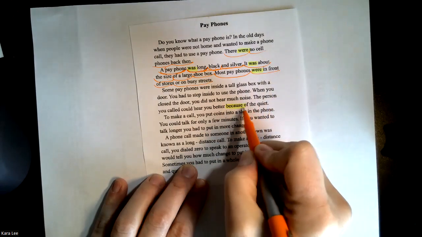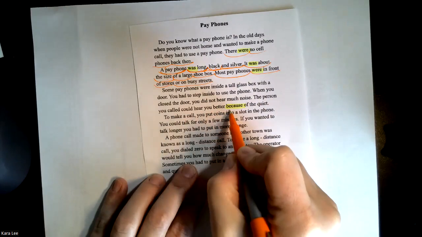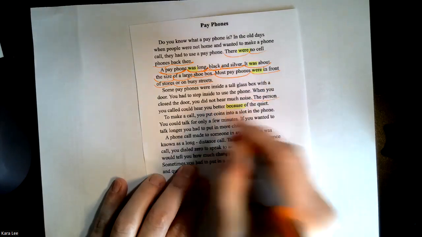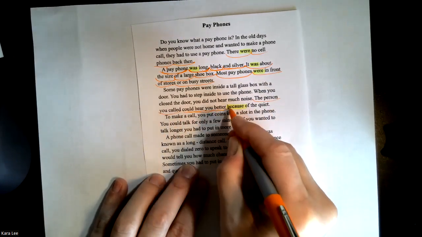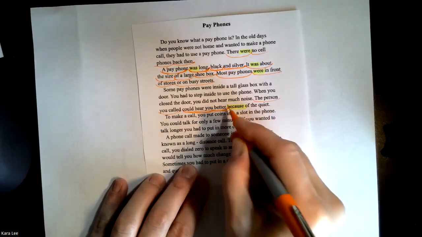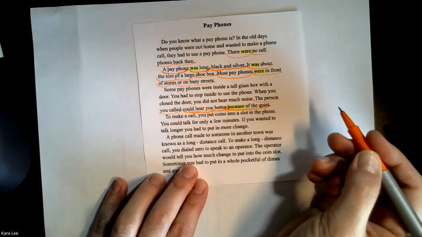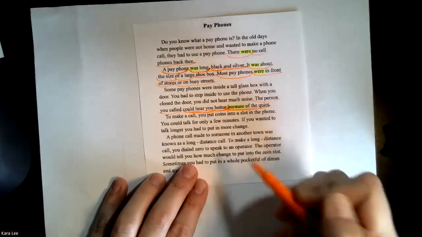All right, so this is the word because, and it is in the sentence, the person you called could hear you better because of the quiet. Okay, so person you called could hear you better, maybe could hear you better because of the quiet. The person you called could hear you better because of the quiet.